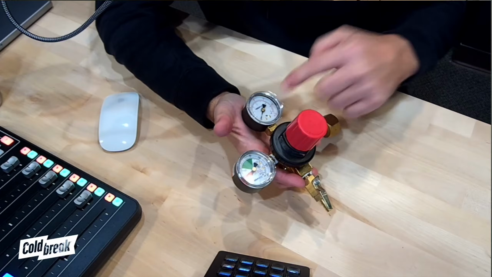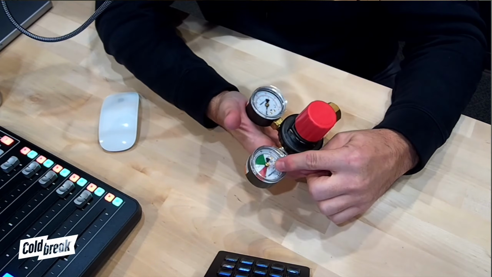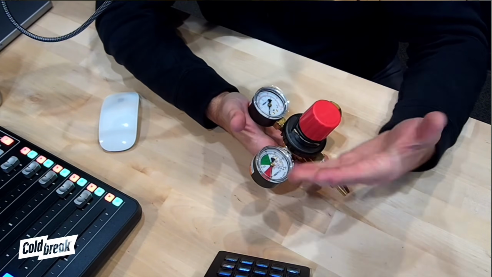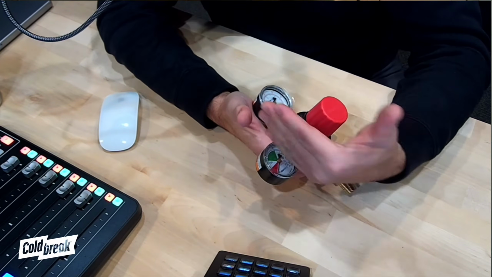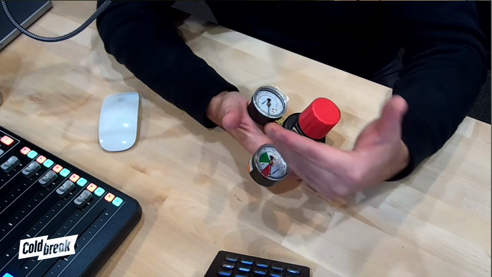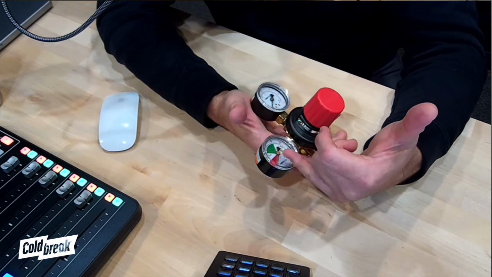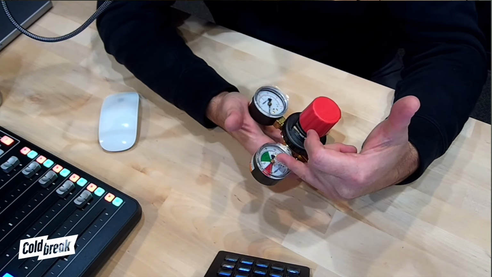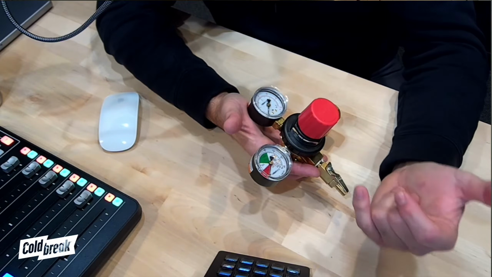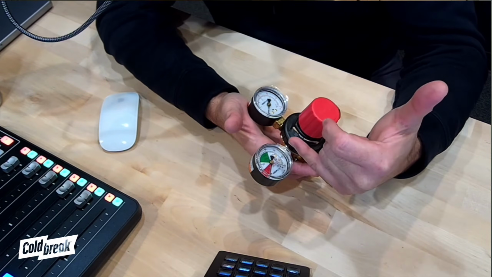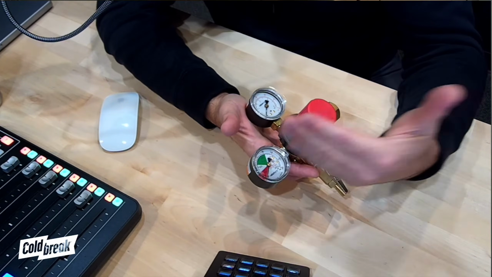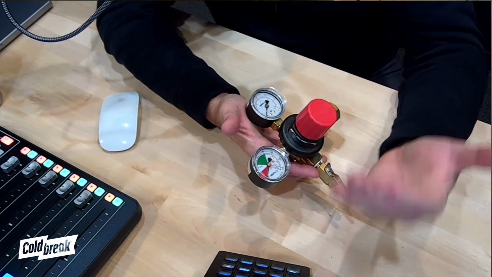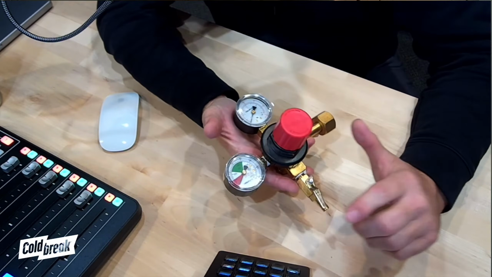So these primary regulators come with two gauges. One of them is a fill gauge. It will show you basically that it's full, and it will stay full basically up until it's almost empty, and then it will show empty. One of the ways that we like to tell people is, if you really want to know how much CO2 is in your tank, you need to weigh it, right? There's a tare weight that's usually on the CO2 tank. If they're a 5 or 10 pound tank, subtract the tare weight from whatever it weighs, and that gives you the amount of CO2 that you have.